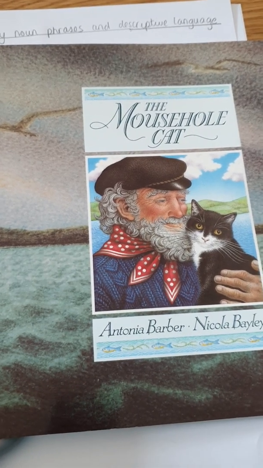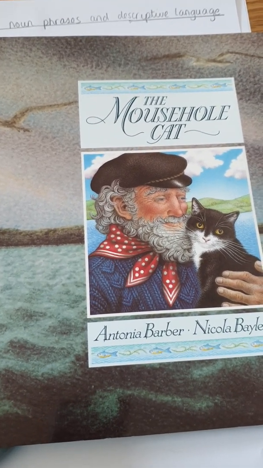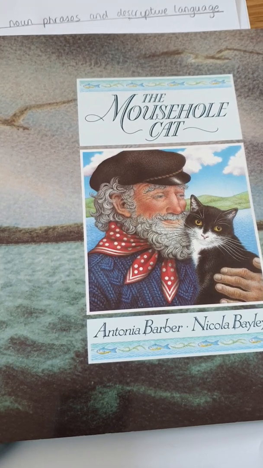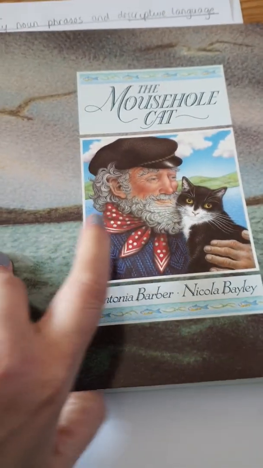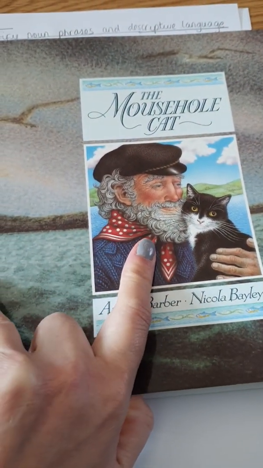So we're still looking at the Mousehole Cat, and I hope you are enjoying it. It is a very nice book. I really enjoy this book, and I like that Mouser and Tom are so close.